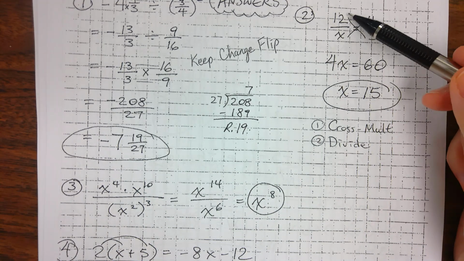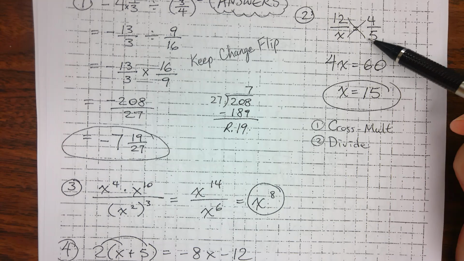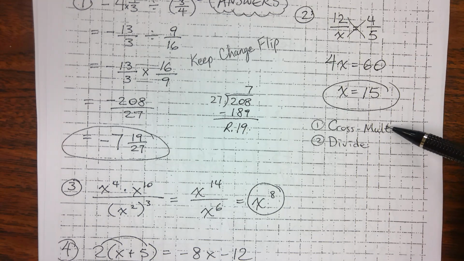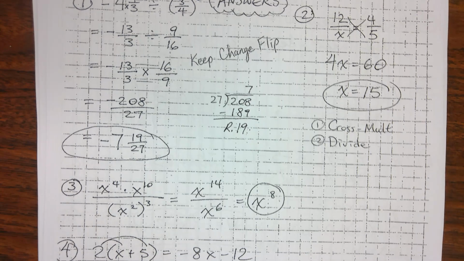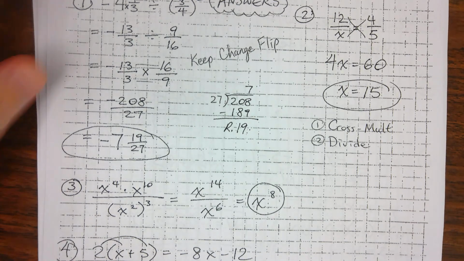Number 2, chapter 2, fraction equals fraction. You just have to do the 2 steps, cross multiply and divide. So 4x equals 60, and then divide it, you get 15.